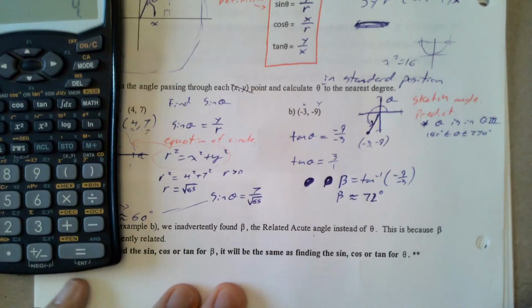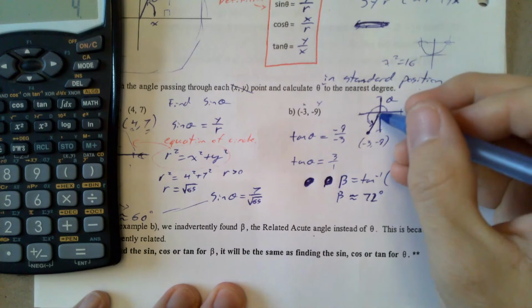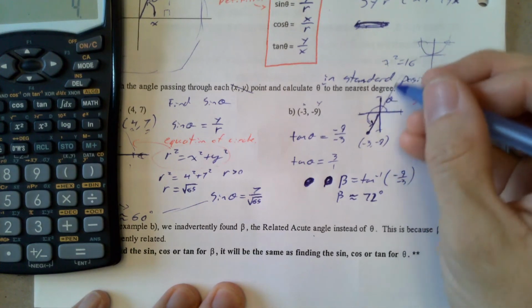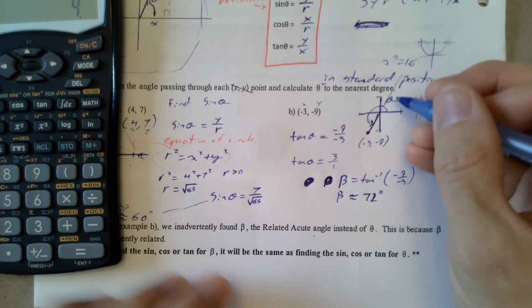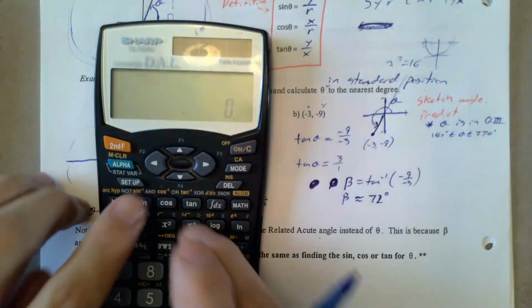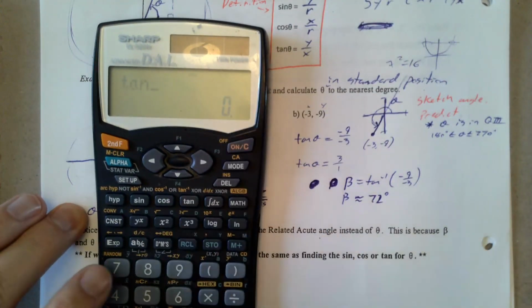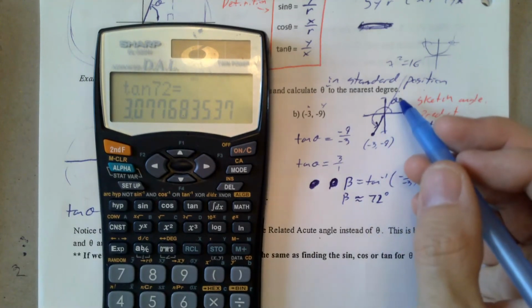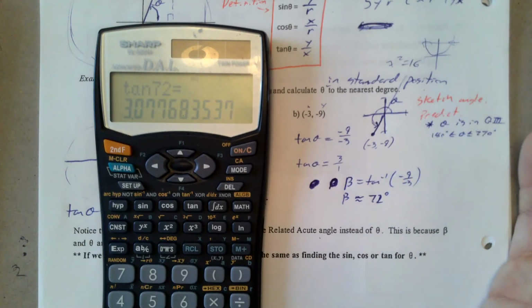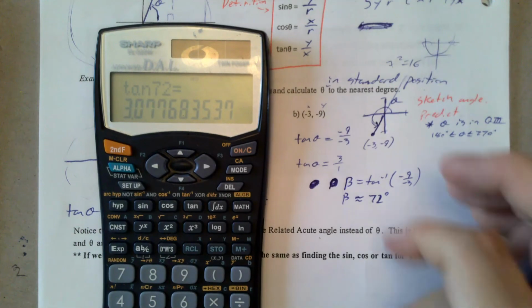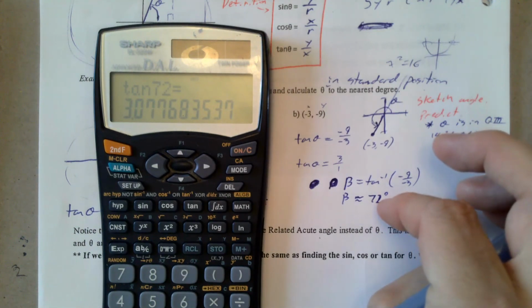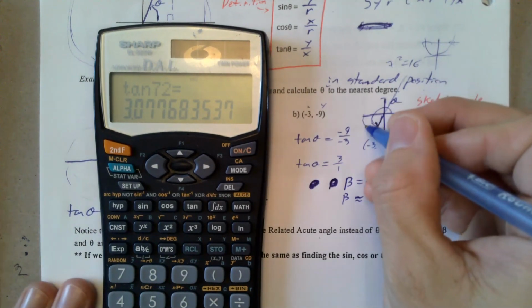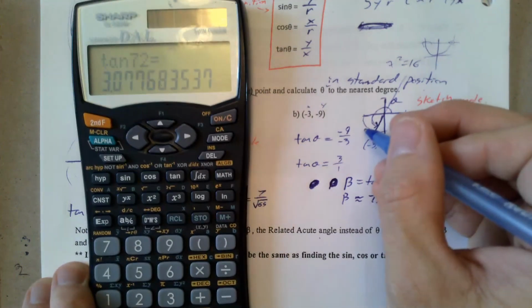It'll work again. Our calculator tells us 72 degrees. Now, our calculator's not wrong. The tangent of 72 degrees is very close to 3 because our angle and 72 degrees are related by their related acute angle. In this case, our calculator gave us the related acute angle. It's up to us to figure out how we're going to find theta.